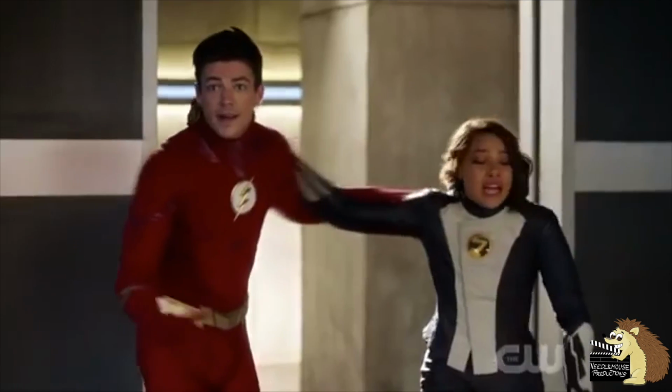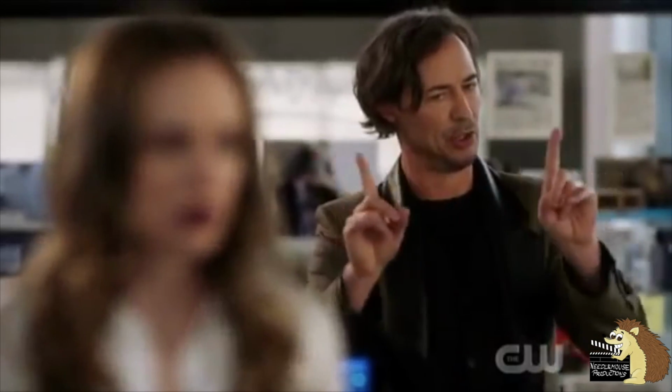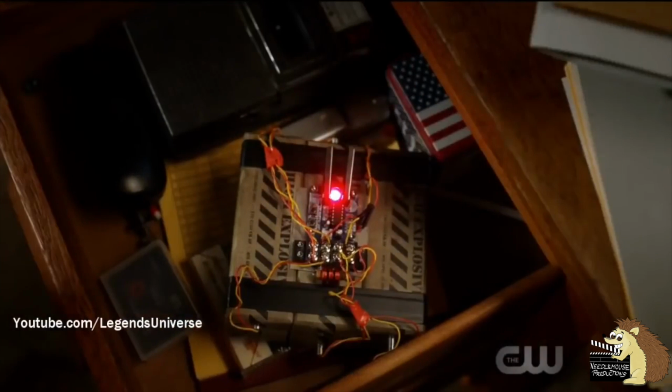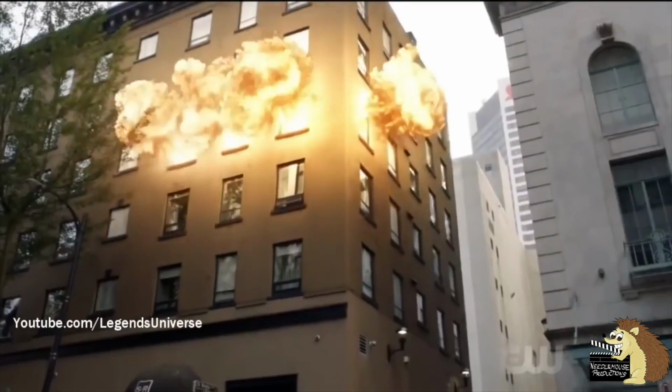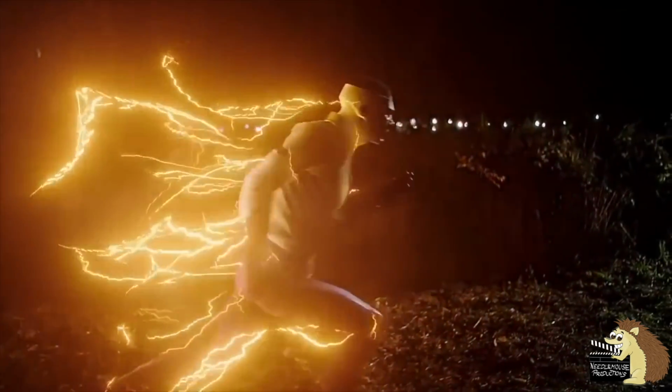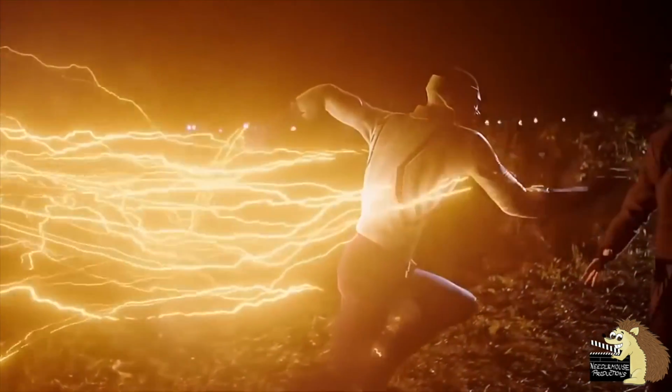But we'll ignore all of that for now, and say that yes, somehow the Flash can vibrate through objects and not die. But it still wouldn't work because of a little thing called gravity. If the Flash vibrated his molecules, he would just be pulled down by gravity and vibrate through the floor. And unless he stopped vibrating, then gravity would just keep on pulling him until he reached the centre of the Earth.